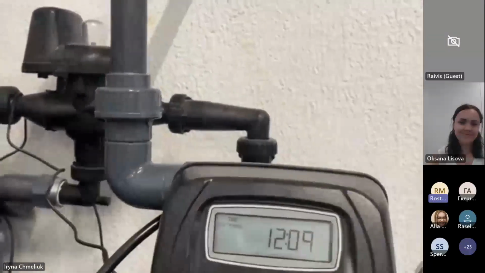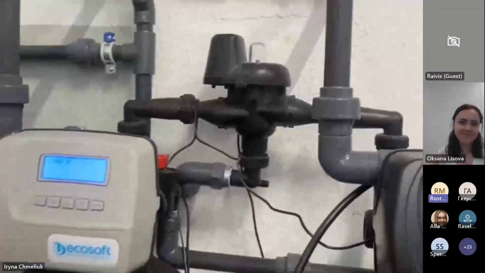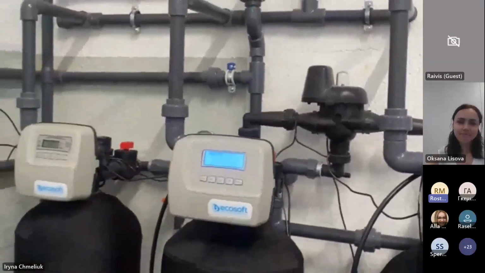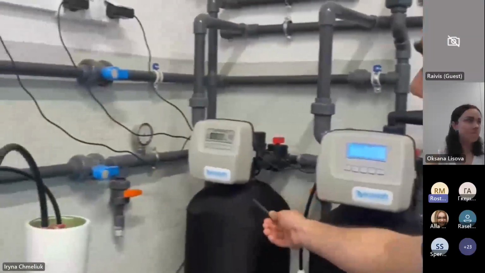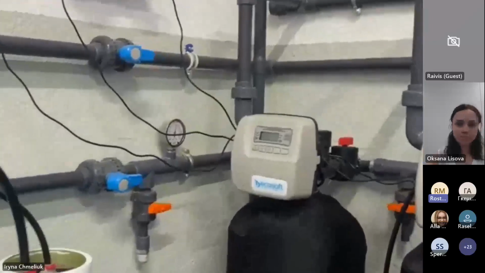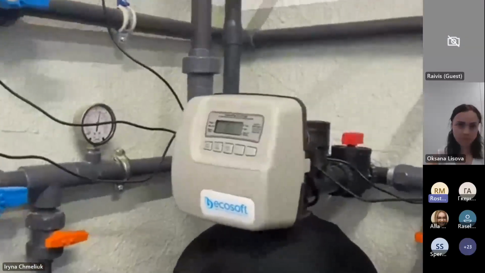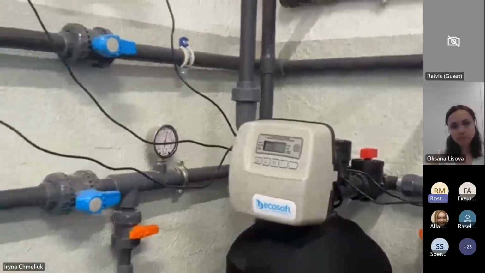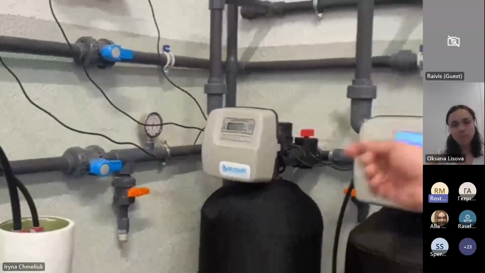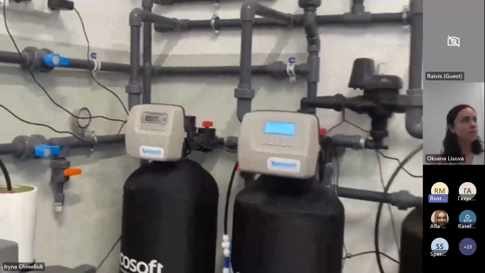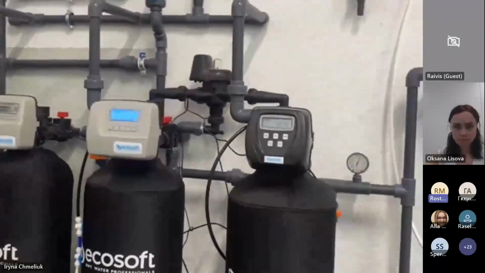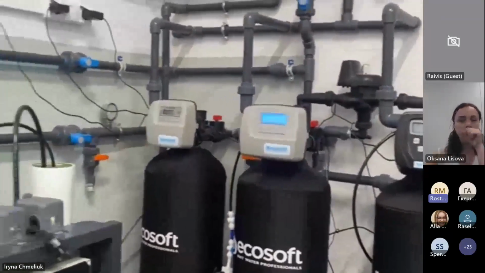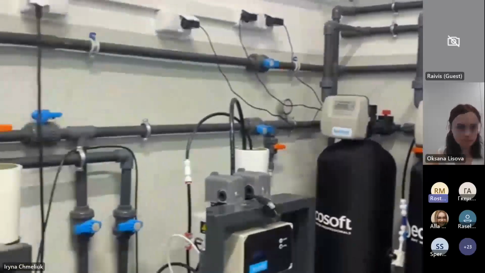The second stage is pretreatment with Ecomix to remove iron, manganese, and hardness. Then on the third stage of the pretreatment, we have the Centaur activated carbon to reduce and remove H2S. Then the water after the pretreatment is supplied to the RO unit.